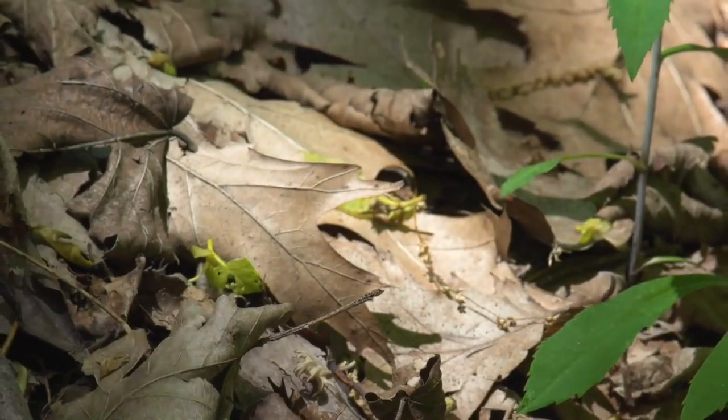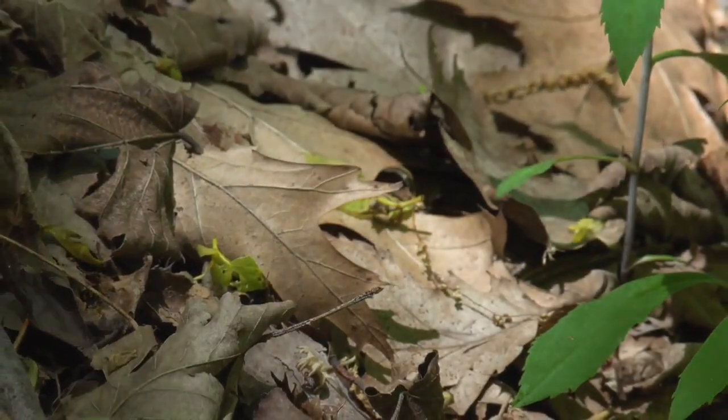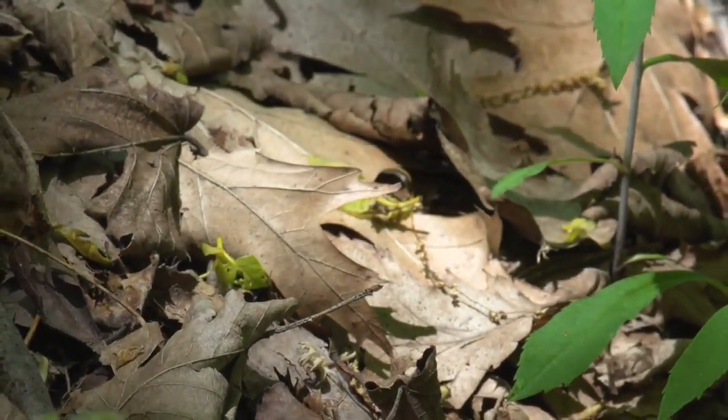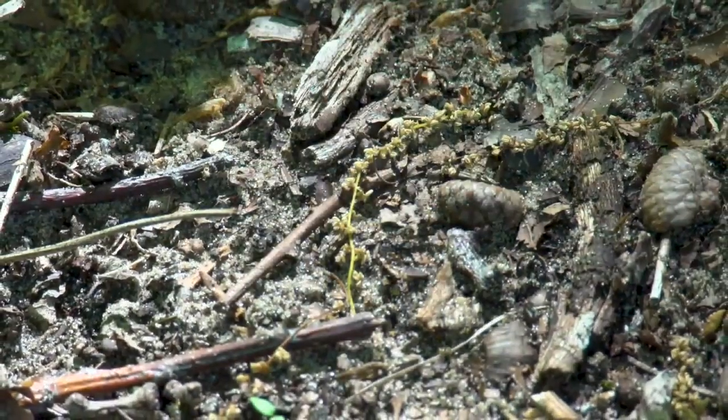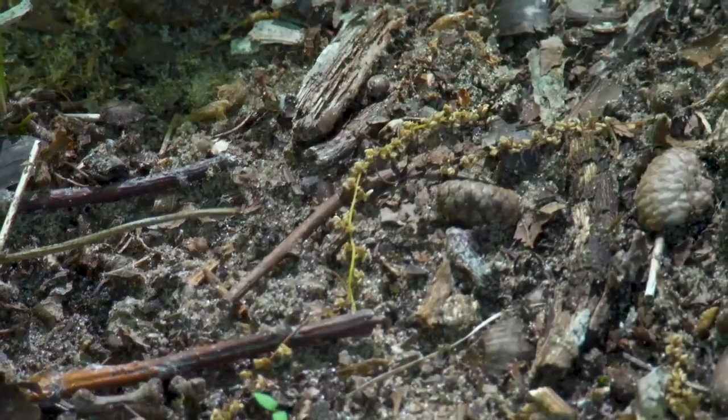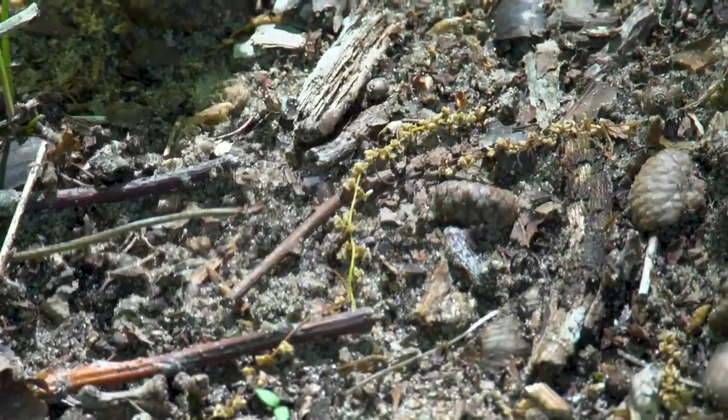And on the ground we have a lot more leaf litter, and you can see in spots that the soil is dark gray. It's not sandy at all. You would actually have to dig a couple inches to find sand that looks tan colored.